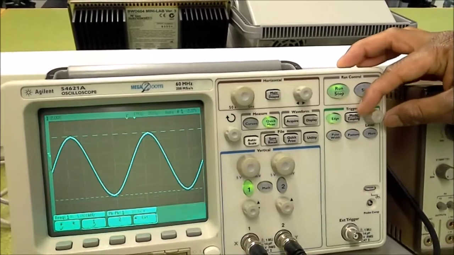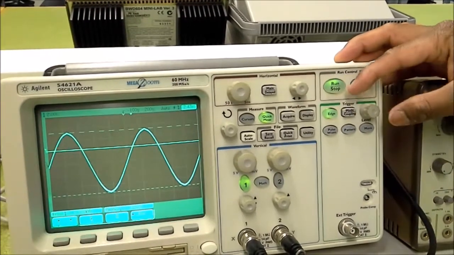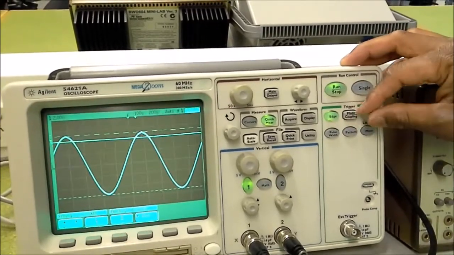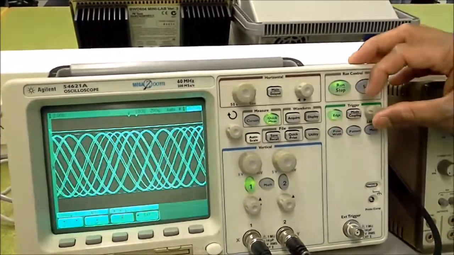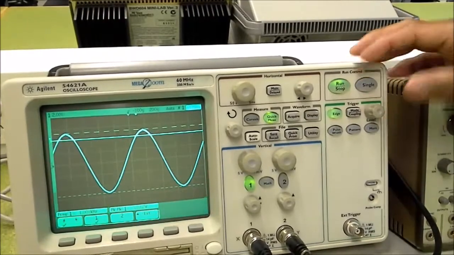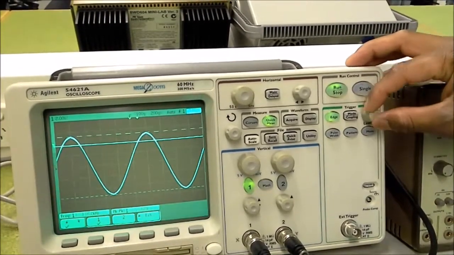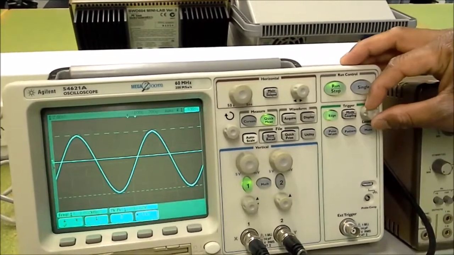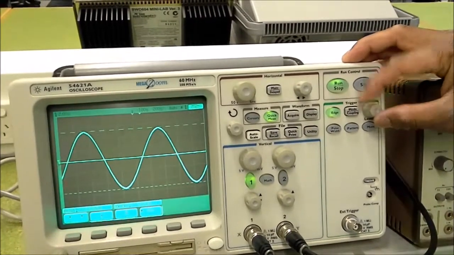It is very important that the trigger level is within the range of the voltage swing. If the trigger level is outside the voltage swing, then there is no stable display of the waveform. So the trigger level must be kept within the range of the voltage swing.